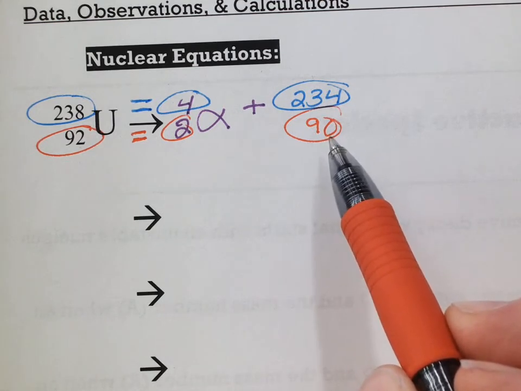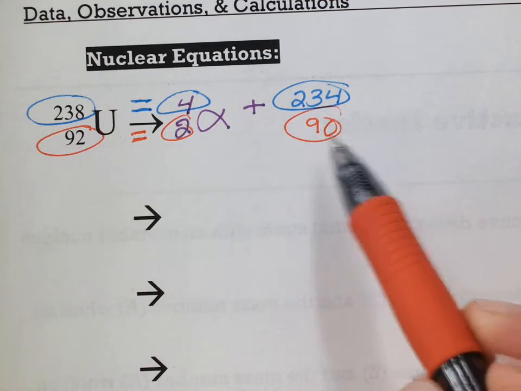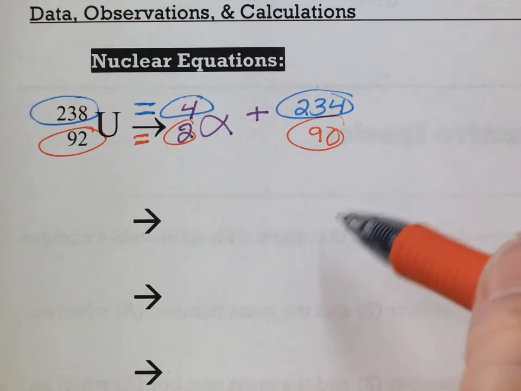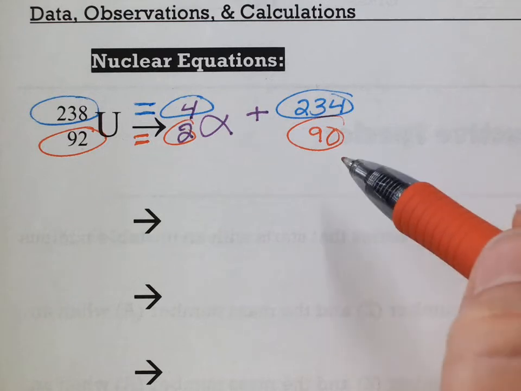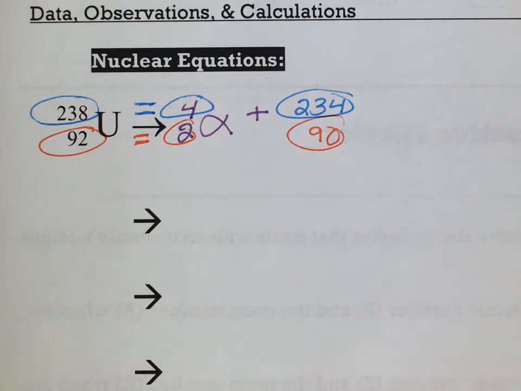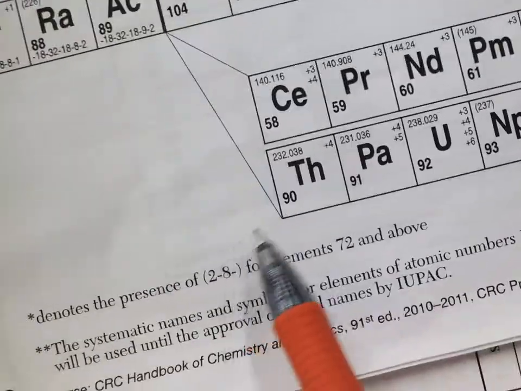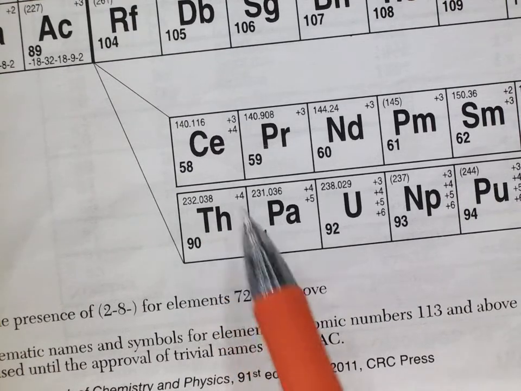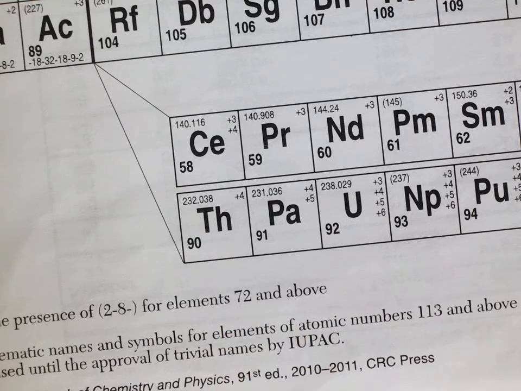Now, this is transmutation. If you change your atomic number from 92 to 90, you have done something very dramatic. You've actually changed the element, transmutation. So I have to take this atomic number 90 and go to the periodic table to figure out what new element I have become, and take the symbol TH. This happens to be thorium.